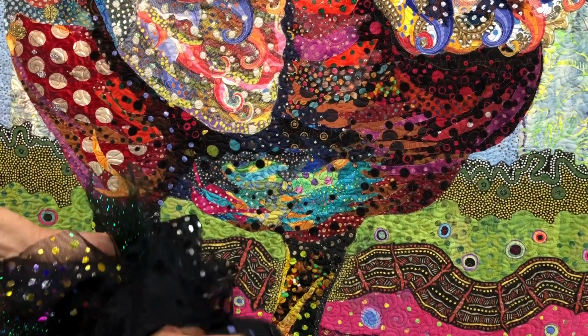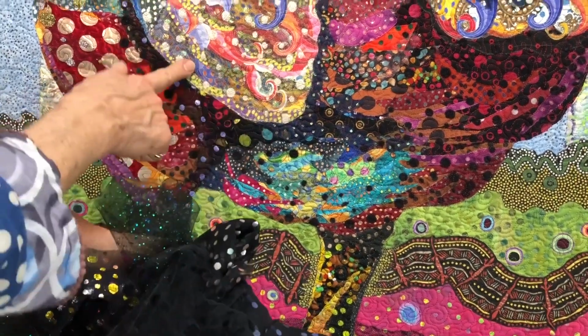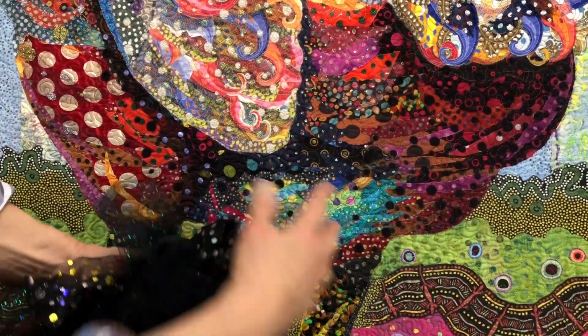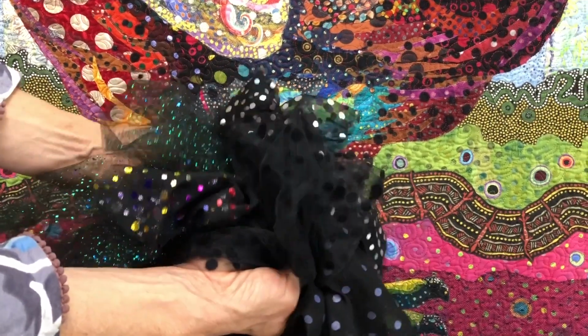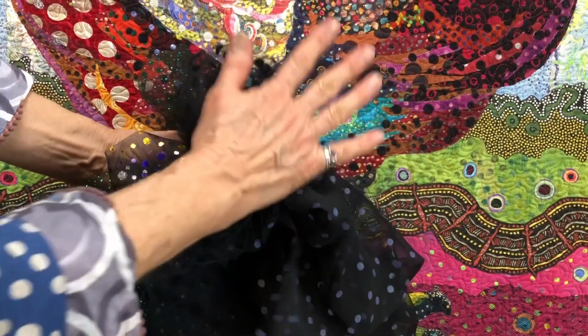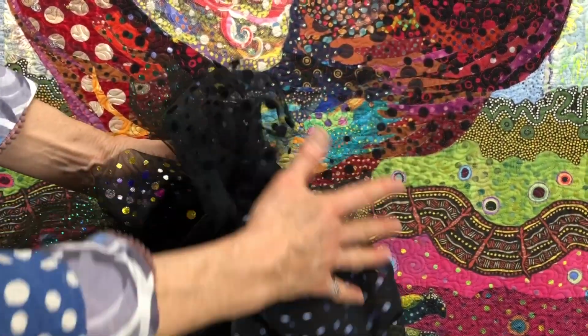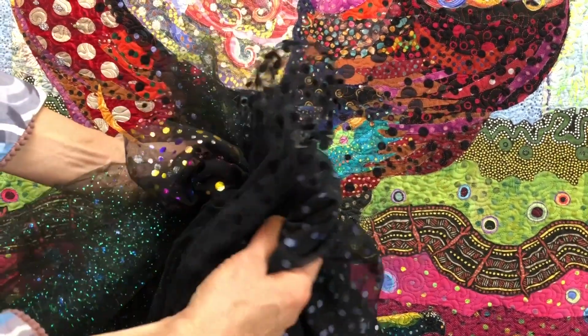All right, so let's just keep moving up on this bird. Under the light colored wing, there's a lot of shadow. And I used a lot of these black netting and tulle sorts of fabrics to go over the existing fabric pieces to add more detail, more shadow to different areas.